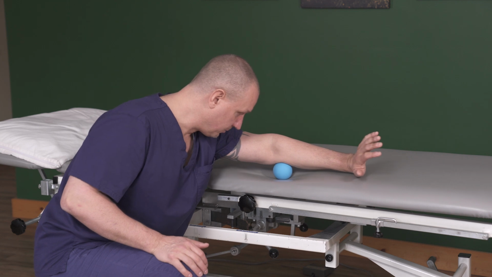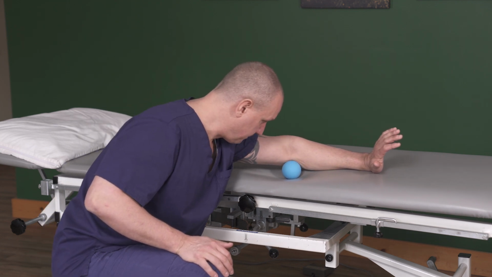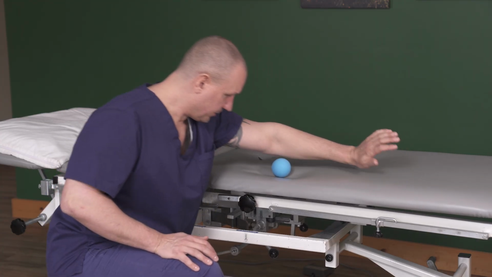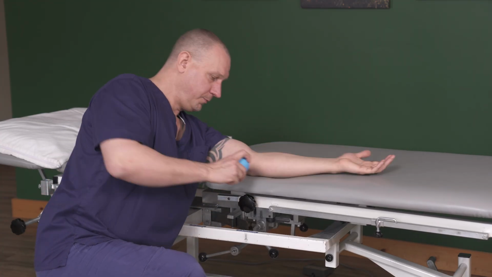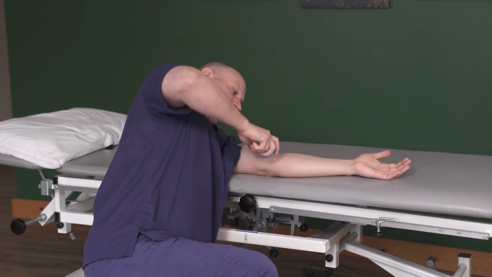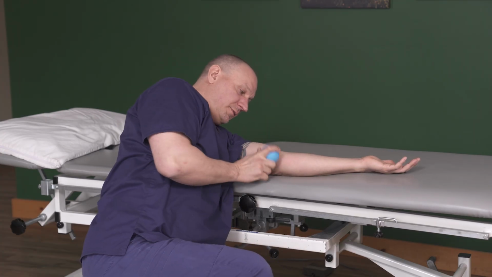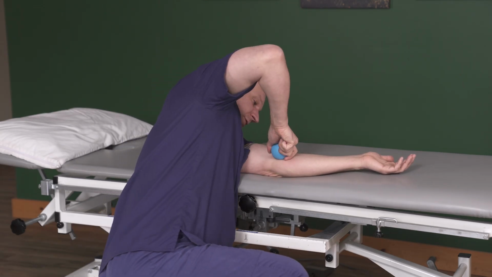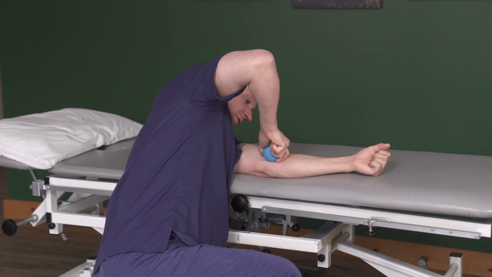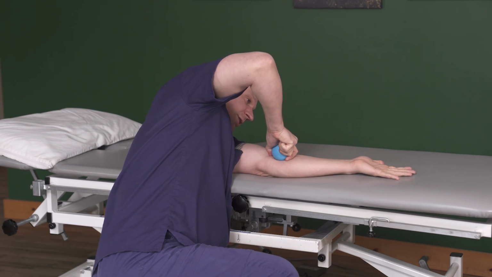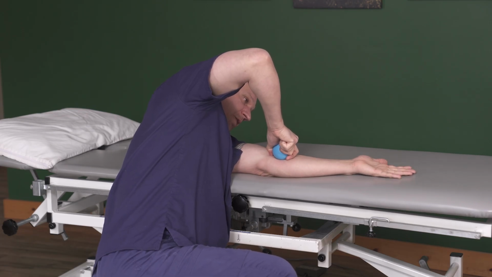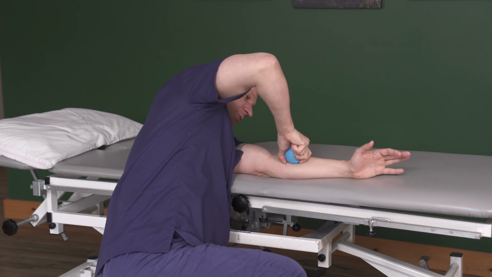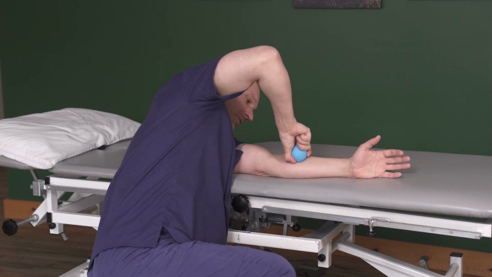I like to start with mobilizing the Pronator Teres first. I can do this with forearm on ball, or I can do ball on forearm. Find the medial epicondyle, go down and in, or inferior lateral, and find the Pronator Teres. To know that you're on it, rotate your forearm from palm up to palm down, and you will feel the superficial head of the Pronator Teres.